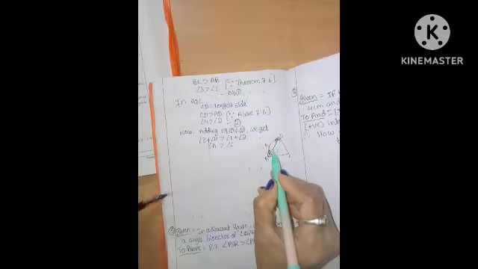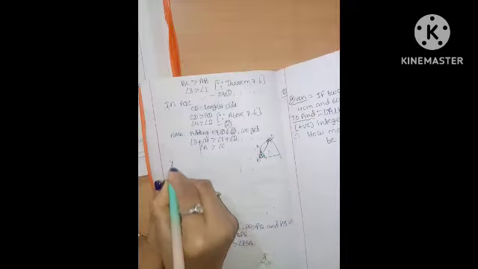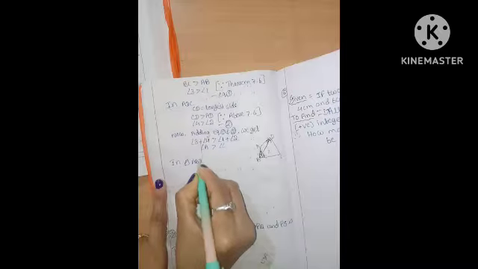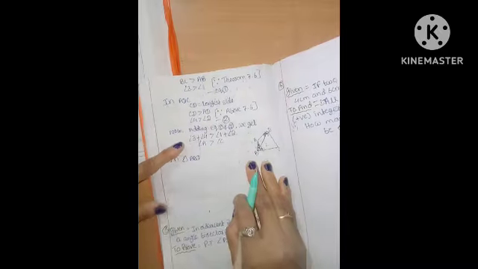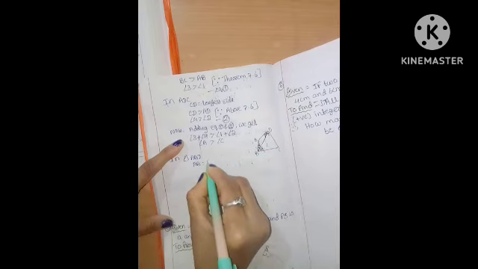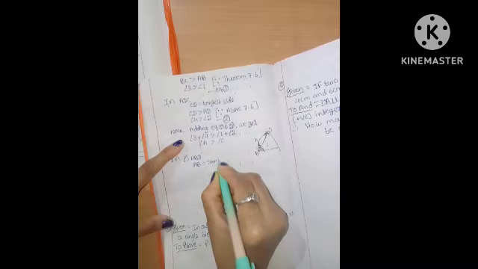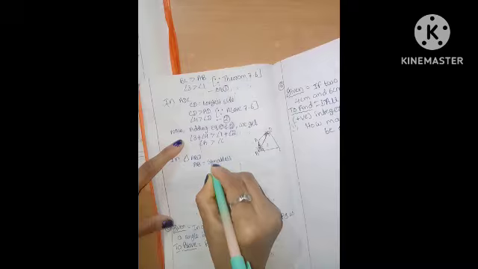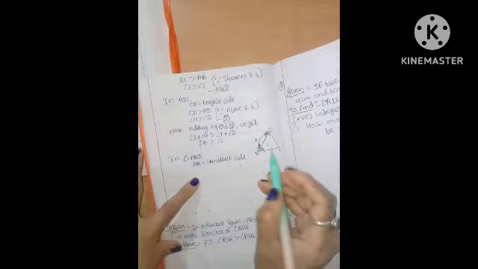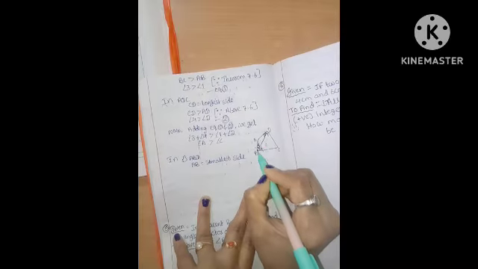Now take this first triangle. From this figure, what's the first triangle? Triangle name is triangle ABD. Okay, are you clear? In triangle ABD, AB is the smallest side is given in the given problem. So AB is the smallest side.